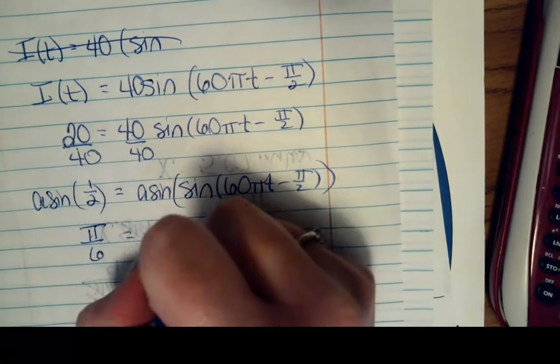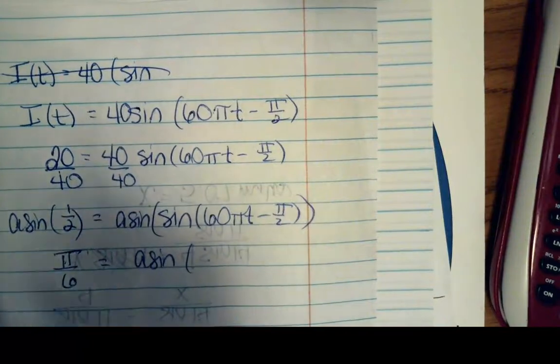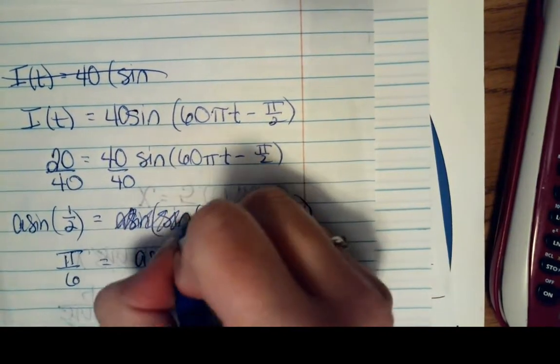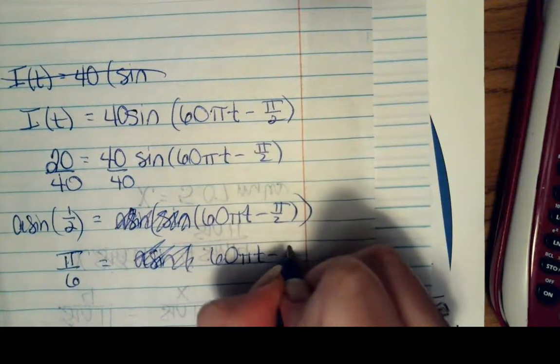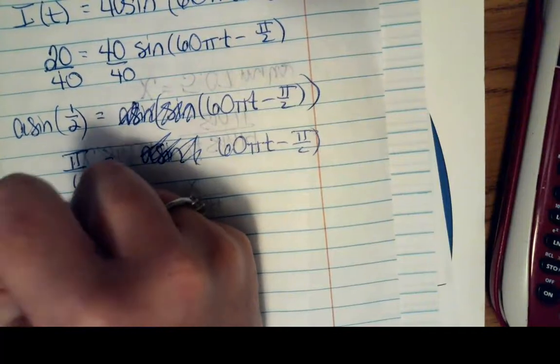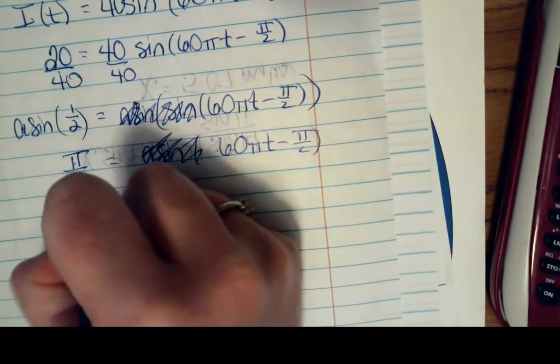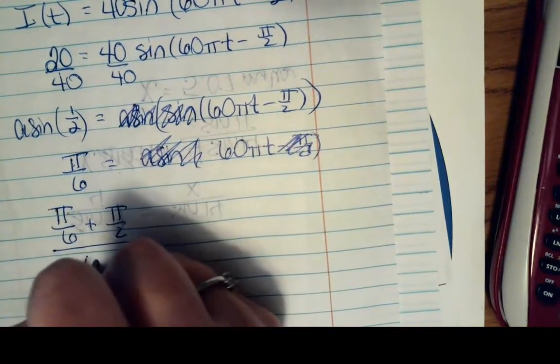So pi over 6 equals 60 pi t minus pi over 2, and I'm going to solve for t. So I'm going to add pi over 2, so pi over 6 plus pi over 2, and then divide both sides by 60 pi.